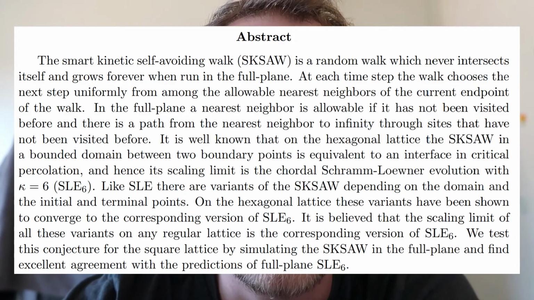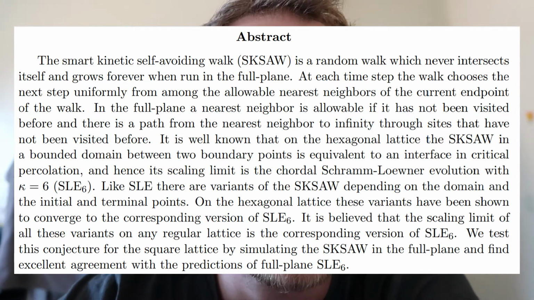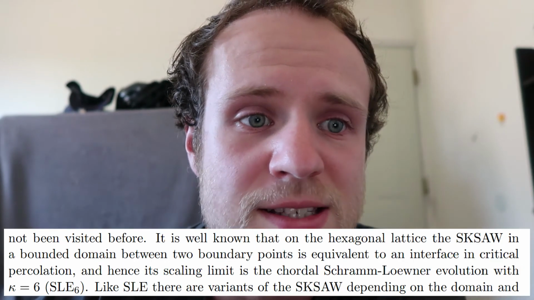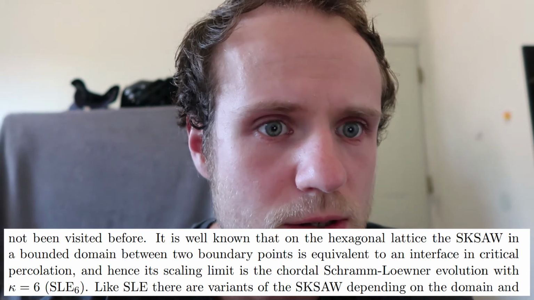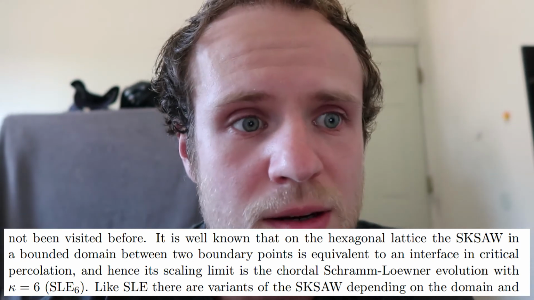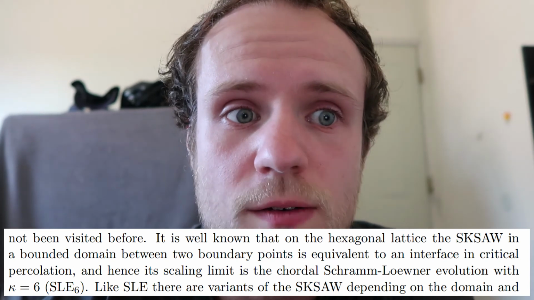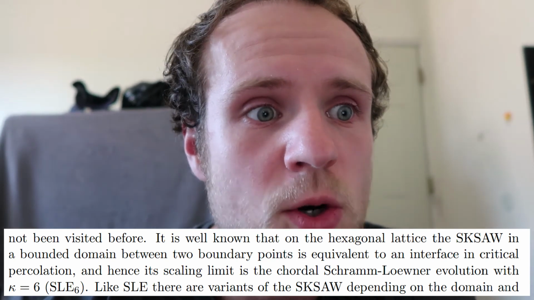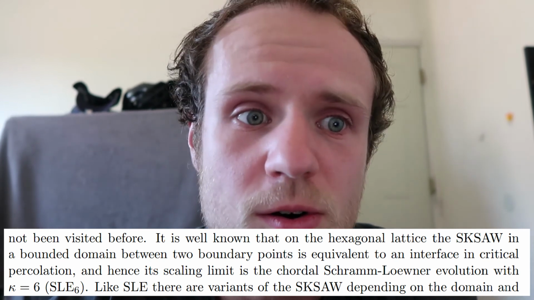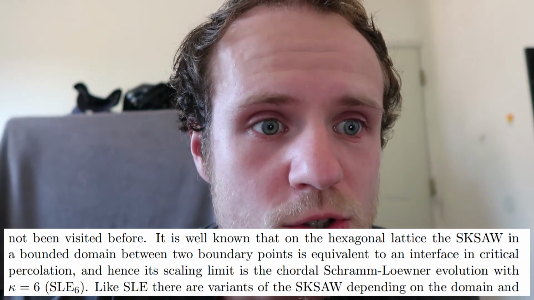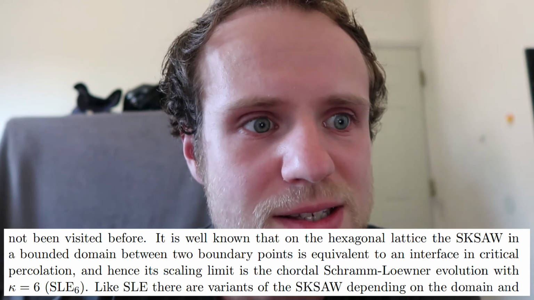In the abstract, which tells you what this paper is about, he says, it is well known that on the hexagonal lattice, the SKSAW, so this walk, in a bounded domain between 2 boundary points is equivalent to an interface in critical percolation, and hence its scaling limit is the corridor Schramm-Loewner evolution with kappa equals 6. So now you know.